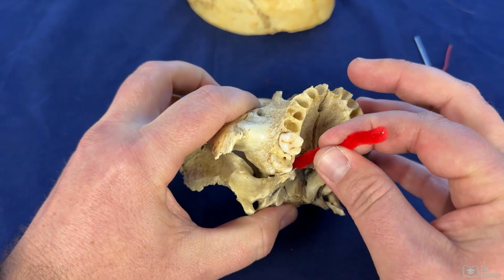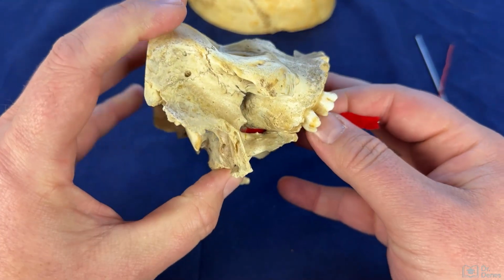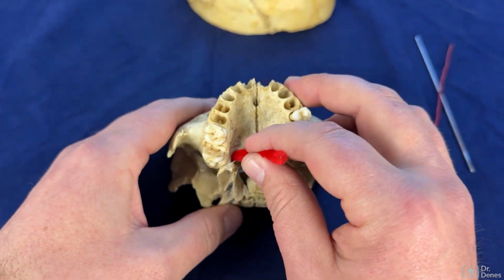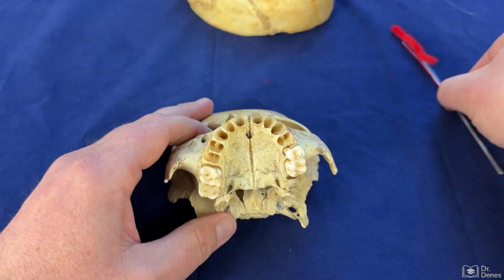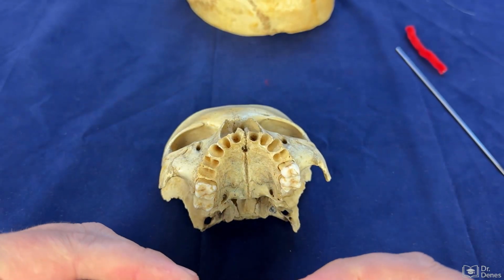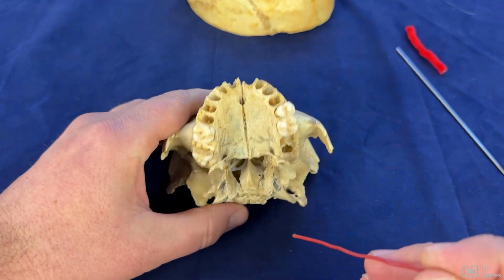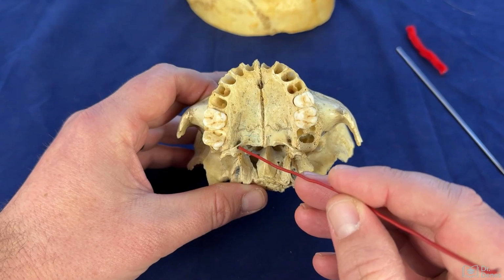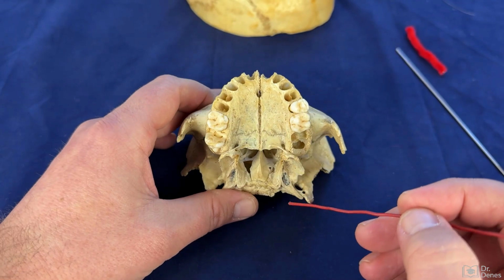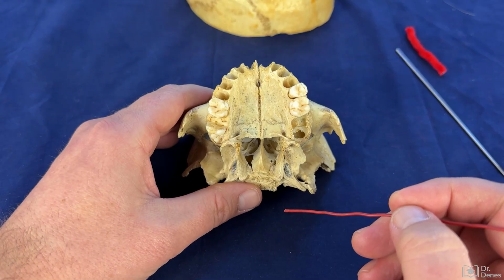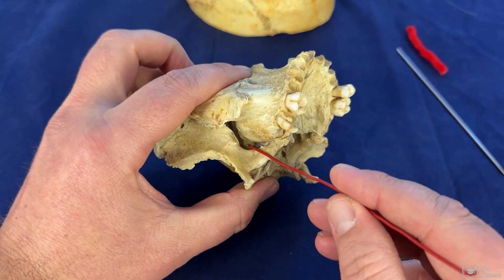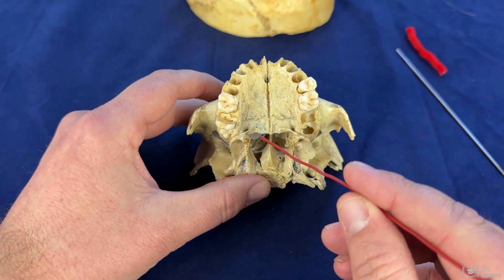Let's try on this side, and you can see inside the fossa pterygopalatina. So canalis palatinus major is a communication of the fossa pterygopalatina with the hard palate, and we also have foramina palatina minora, the lesser openings of the small palatine tunnels that are also connecting the pterygopalatine fossa to the hard palate.